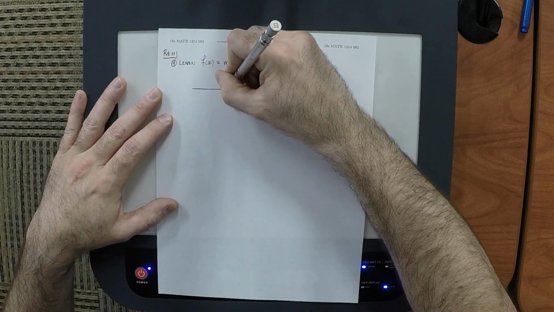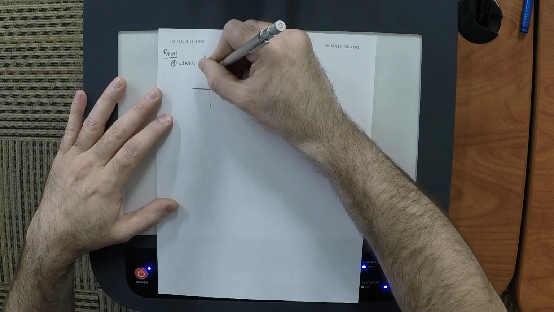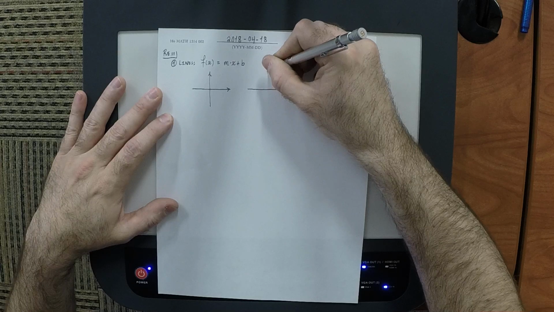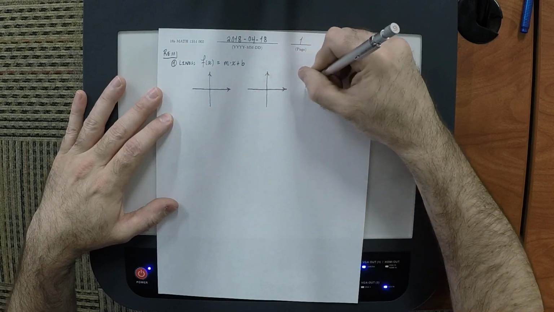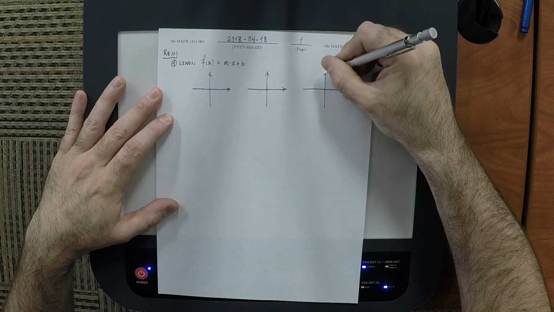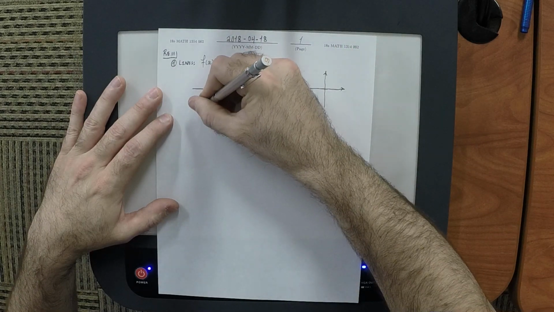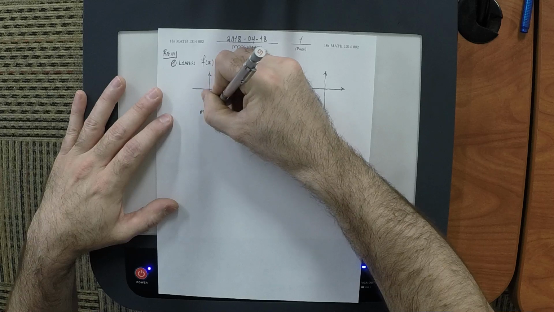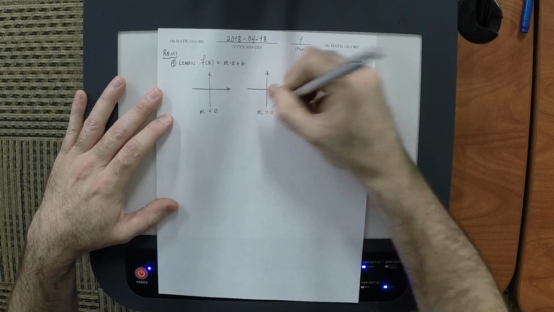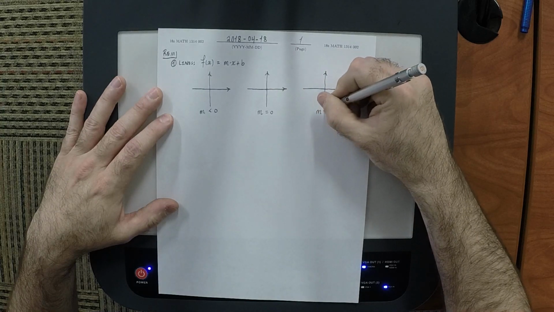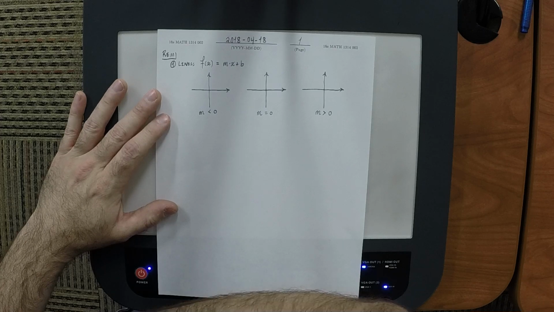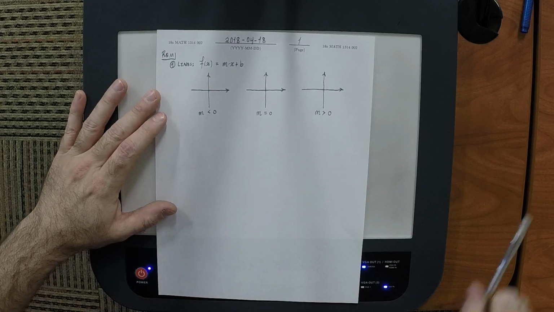One case we'll draw here, one case we'll draw here, and one case we'll draw here. So the left case will be the case when m is negative, the middle case m is 0, and the right case m is positive.